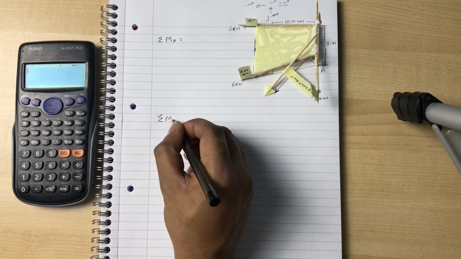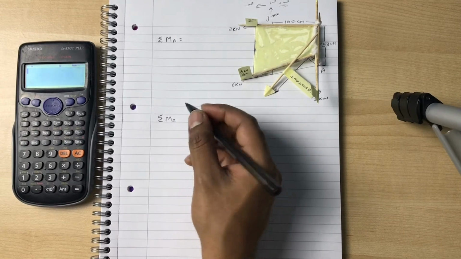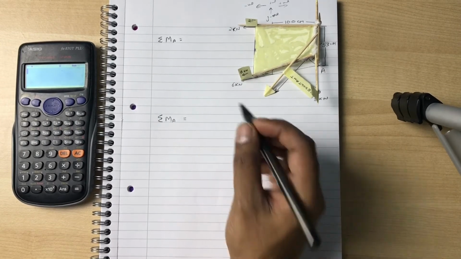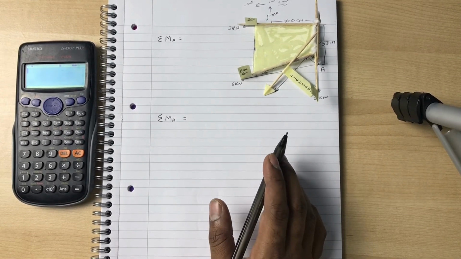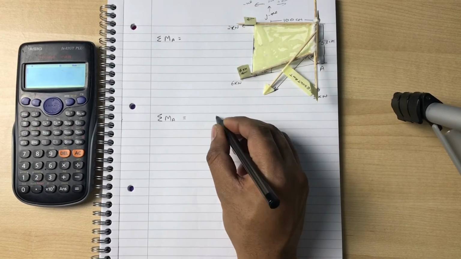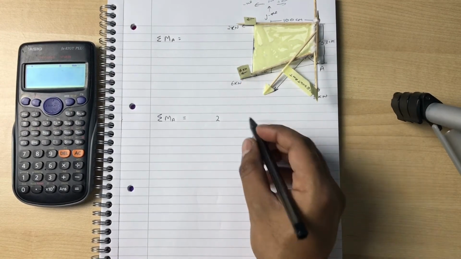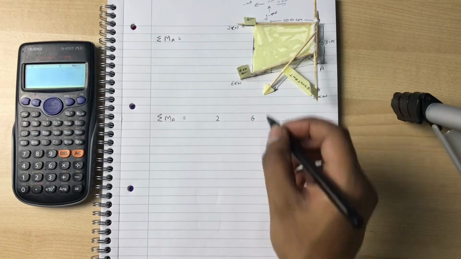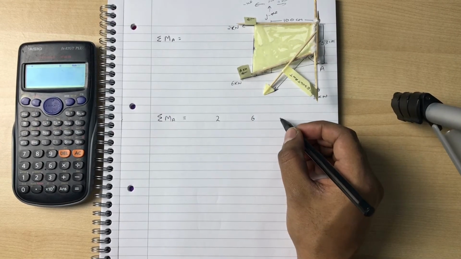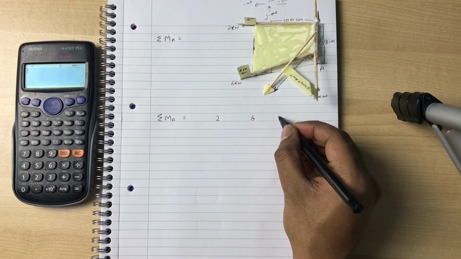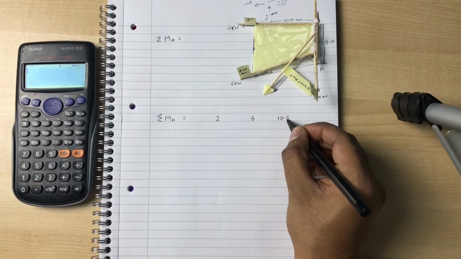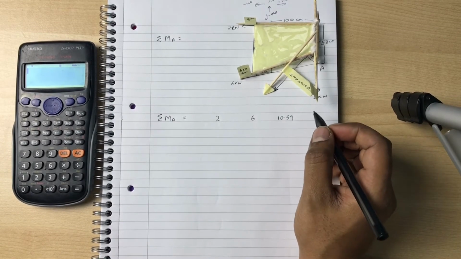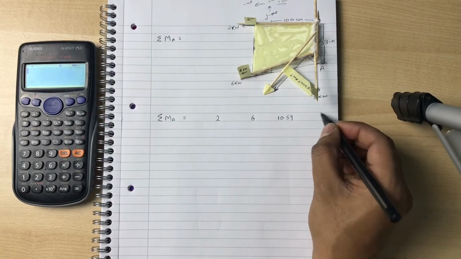Summation moment about A will be equal to, always write the forces down first. My first force 2, second force is 6, third force is the resultant, which is 10.59, and my fourth force is 5.